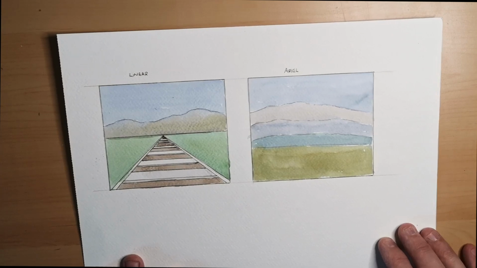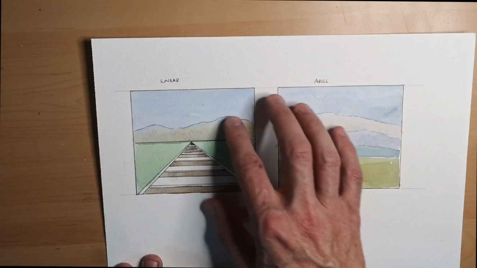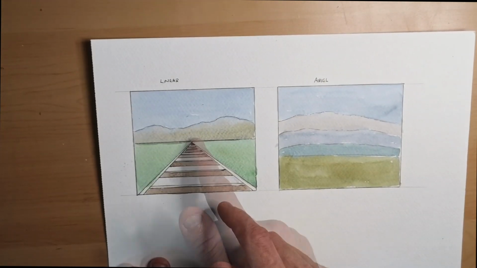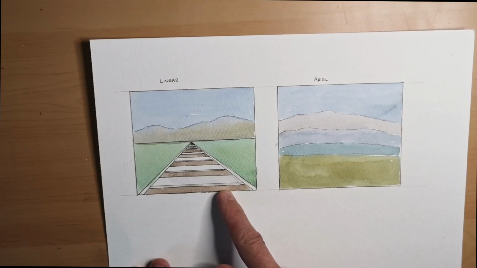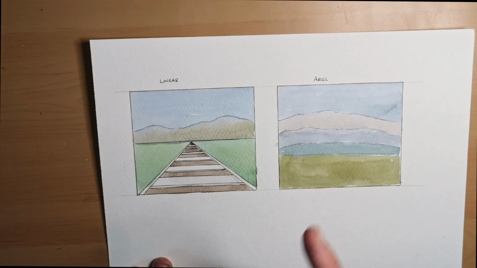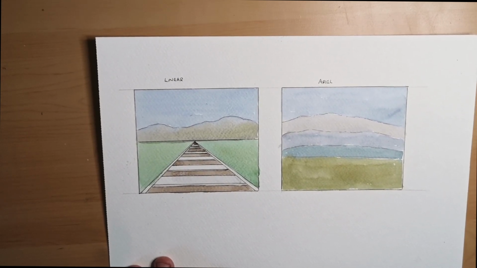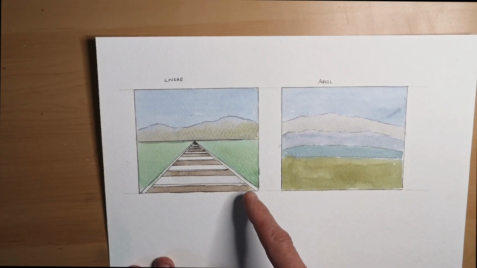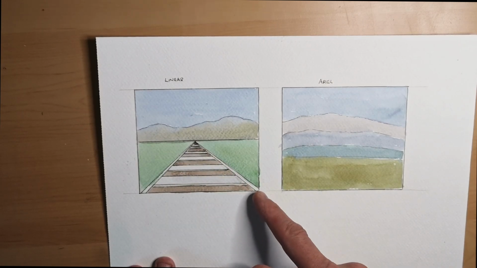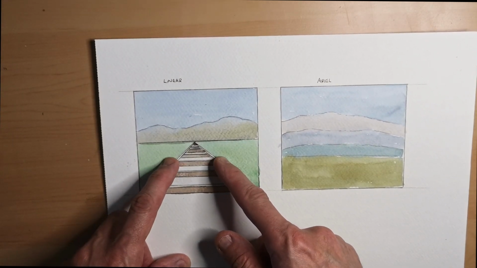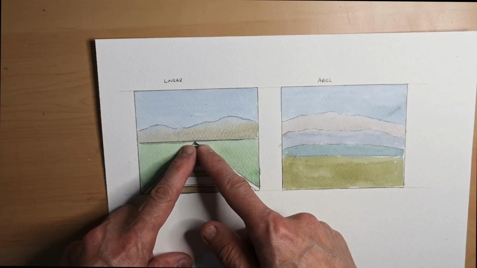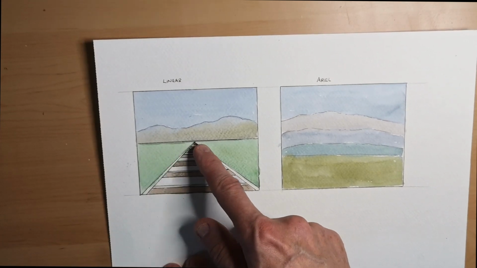Now linear perspective, this is your classic railway tracks. We know that railway tracks are parallel, but if you stand on some railway tracks, and I wouldn't recommend it, but in this little world, and look into the distance, you would see the railway tracks converging together to a point, and that point would be a vanishing point.